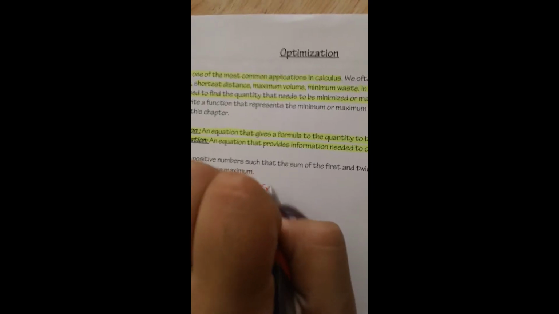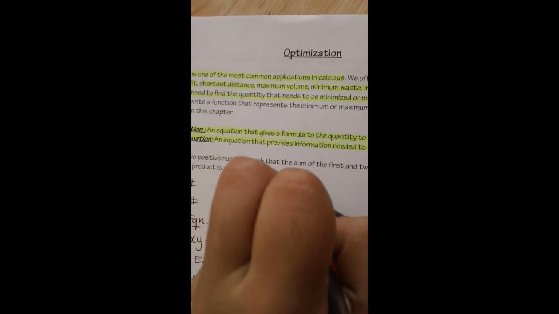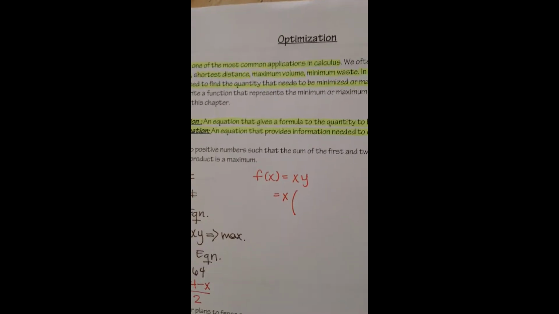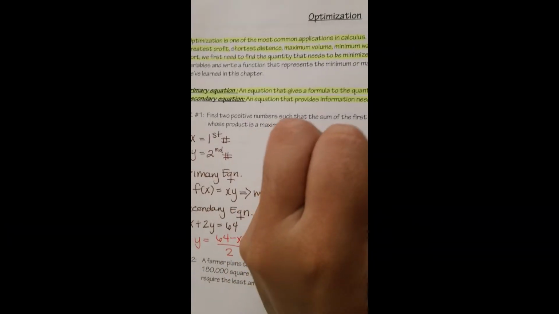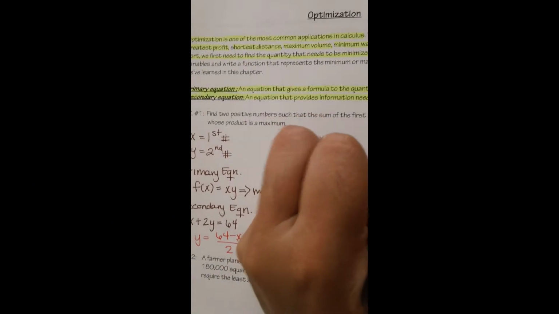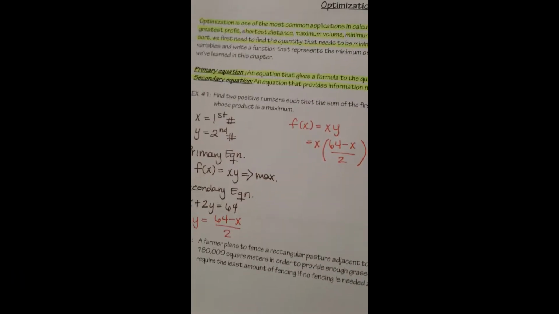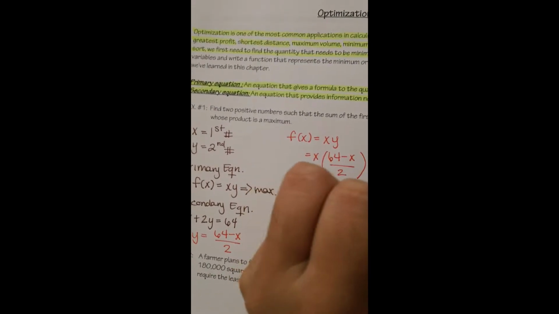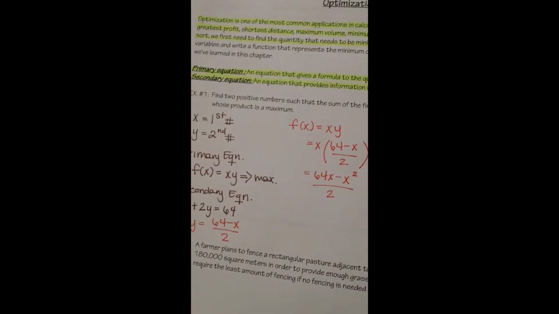So f of x equals xy. Well, that'll be x. Y is the 64 minus x divided by 2. If we distribute that in, that's 64x minus x squared, all of it divided by 2.